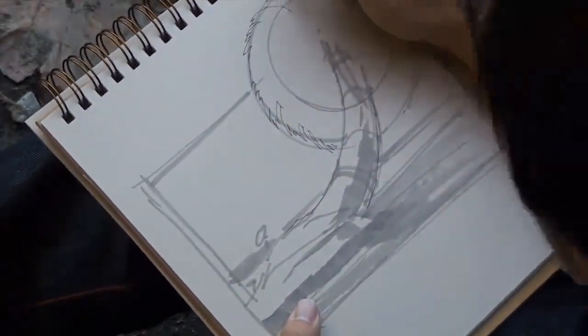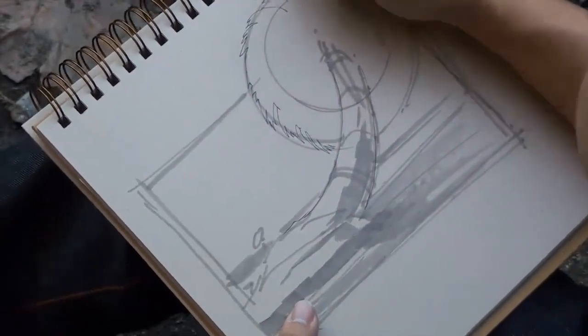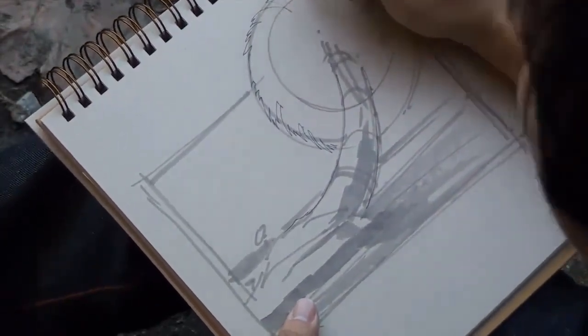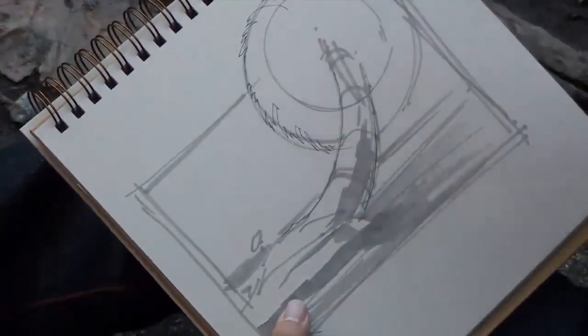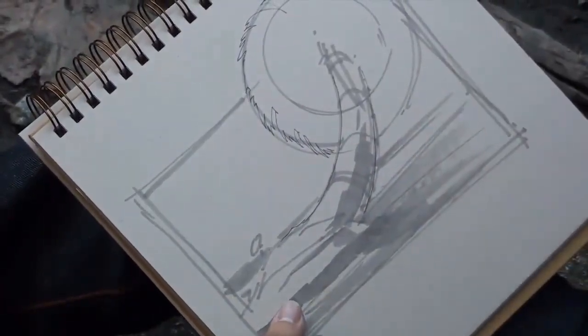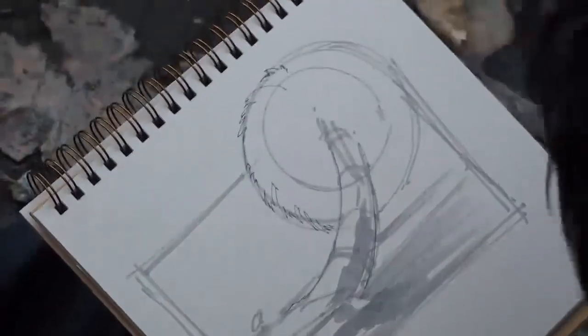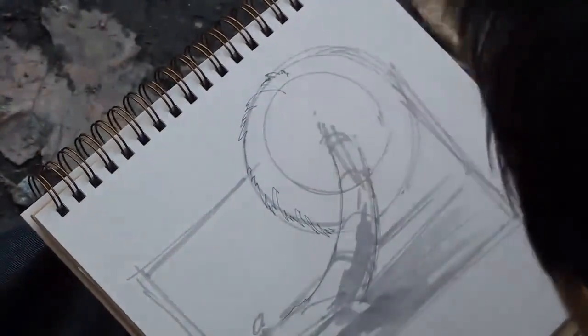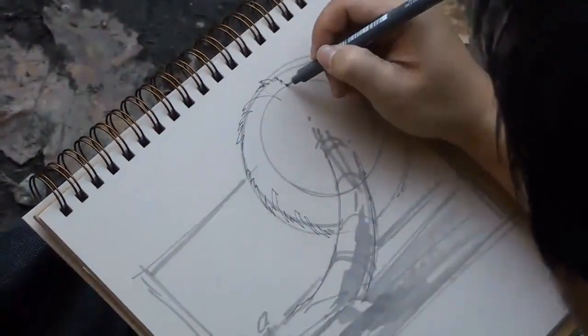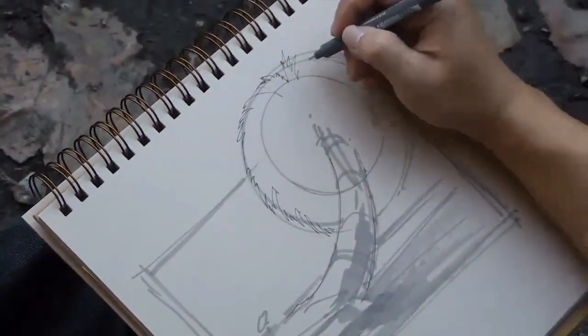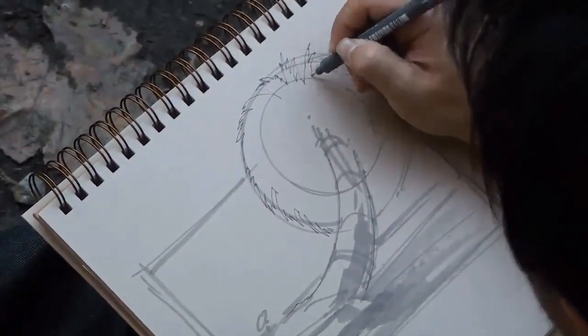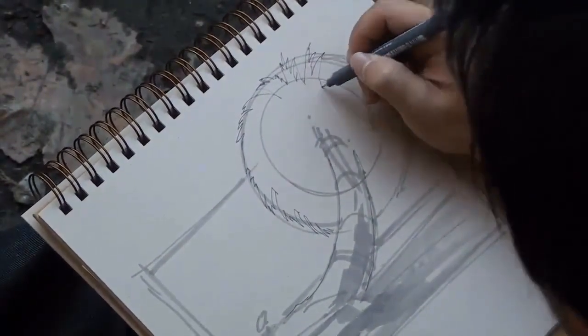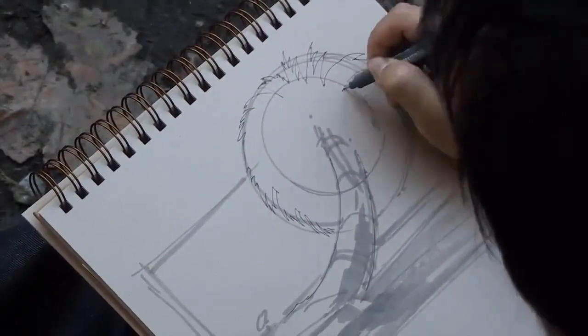You don't have to be accurate. You're not a camera, so you're not trying to copy exactly what you're seeing. You're translating. So you're seeing it, breaking it down, and basically taking the information that you have and putting it down on paper as best you can. You don't want to sit there and hit every single little leaf and branch that you can. It's all about indication.